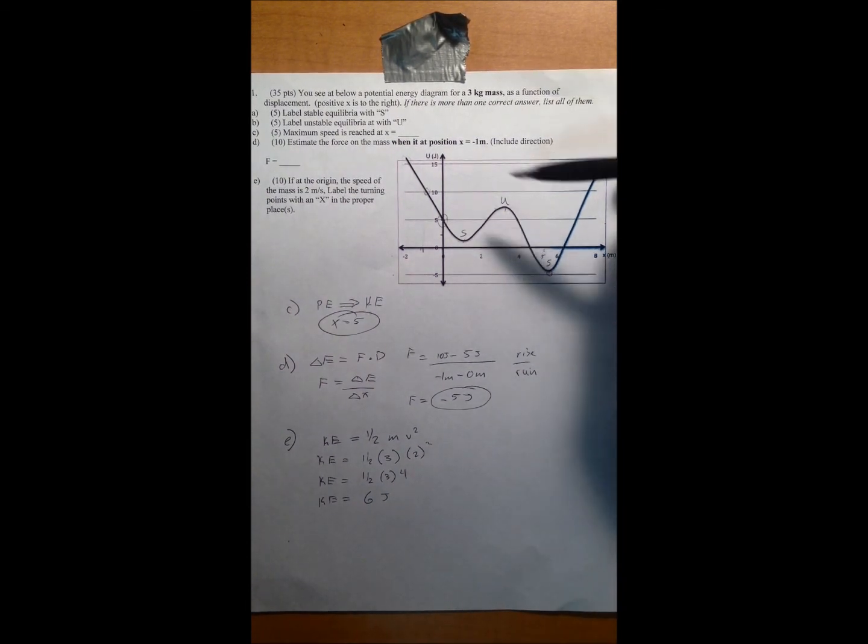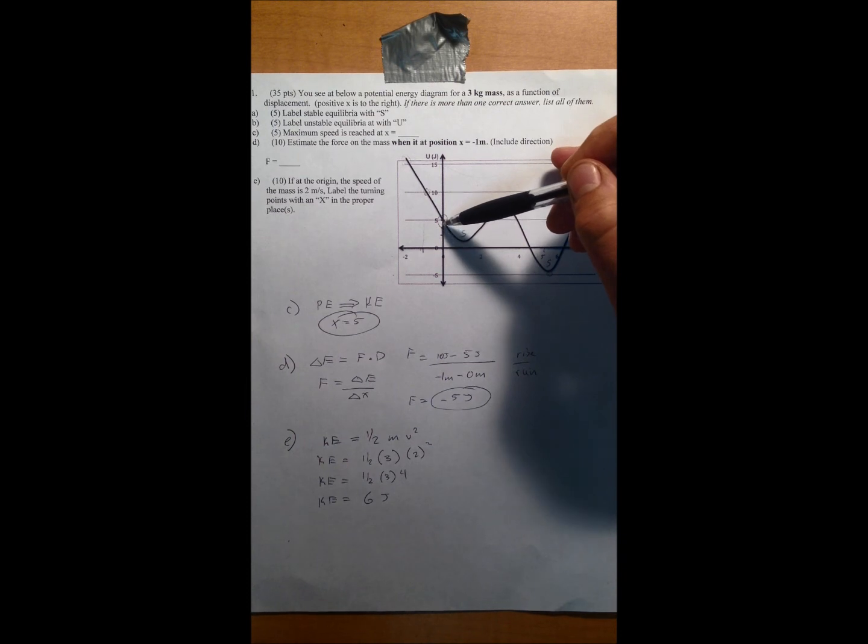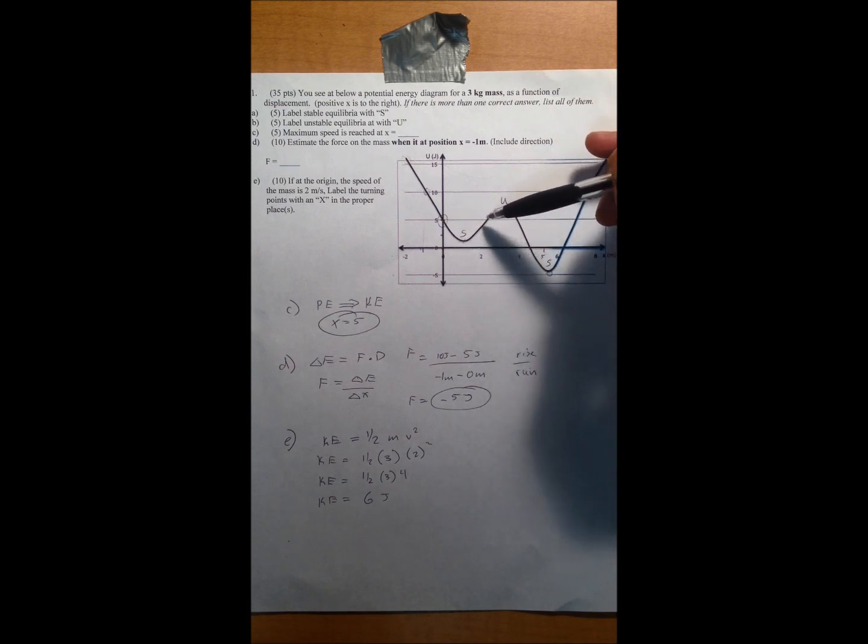What that means is, at this point it has 6 joules, meaning that it can climb 6 joules higher than 5.